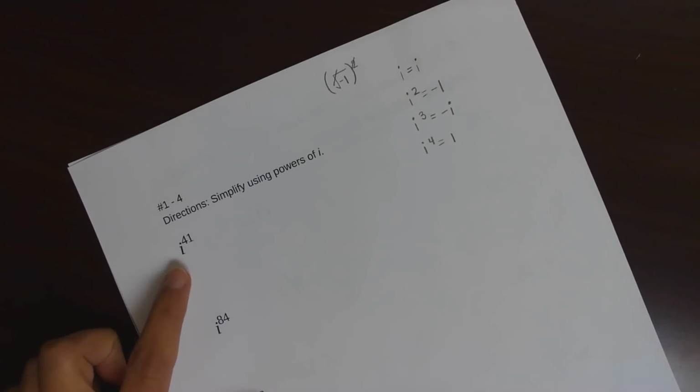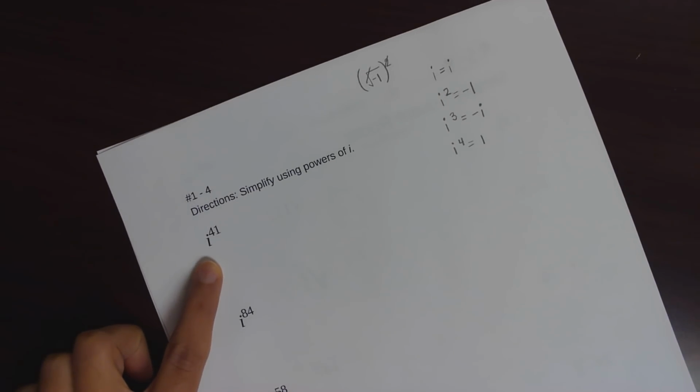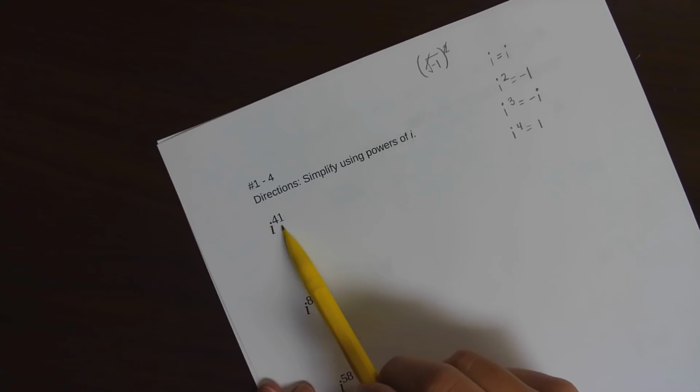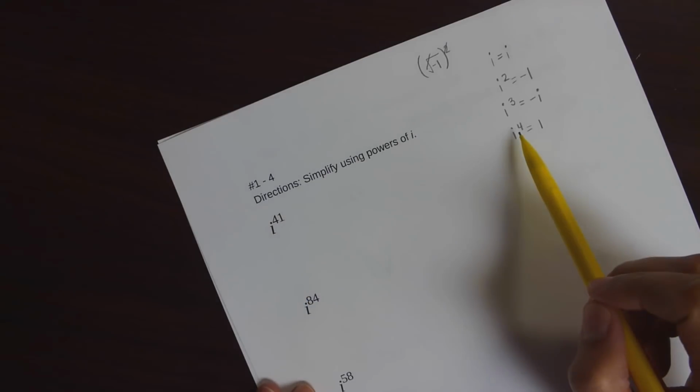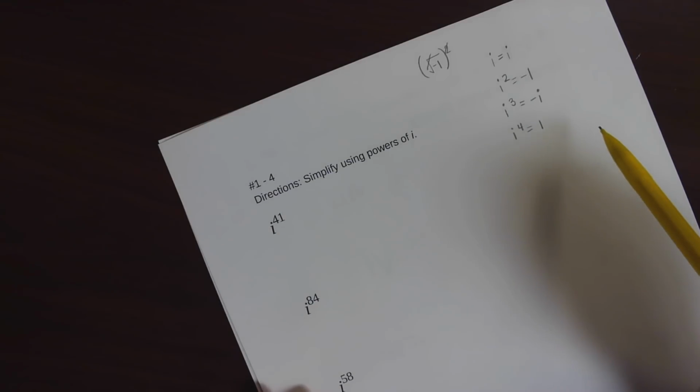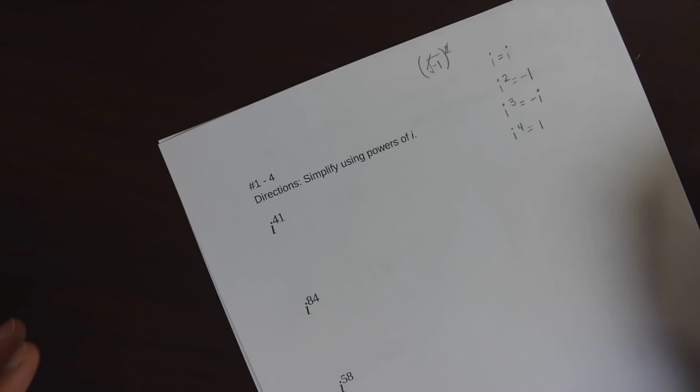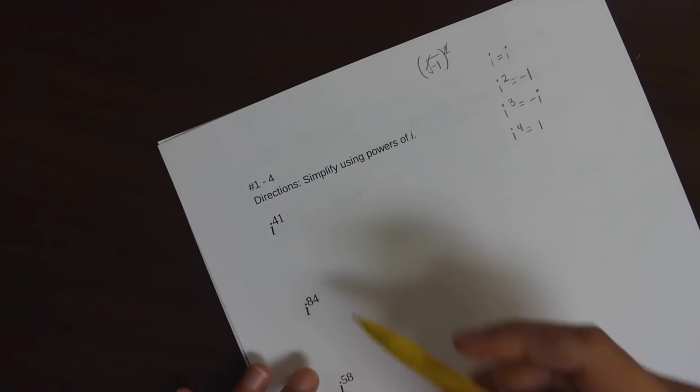Okay, so when we go to simplify these powers, every time with the exponent, you divide it by 4. We divide it by 4 because every fourth I is equal to 1. So if we divide this into groups of 4, it's like 1 times 1 times 1 times 1. So we're trying to cancel out those 1s and see what's left over.